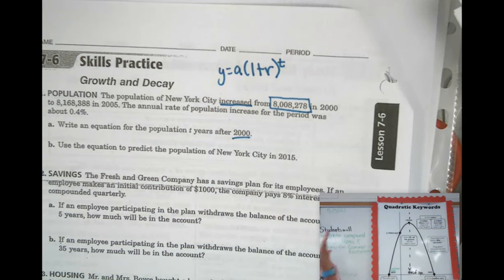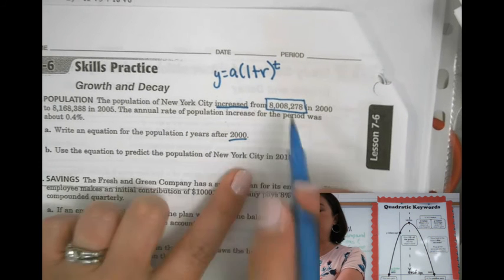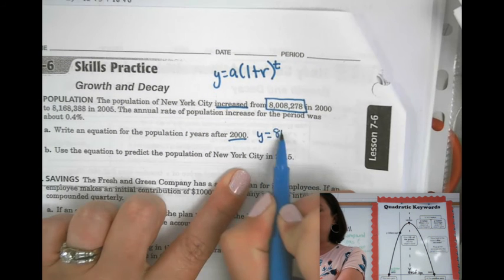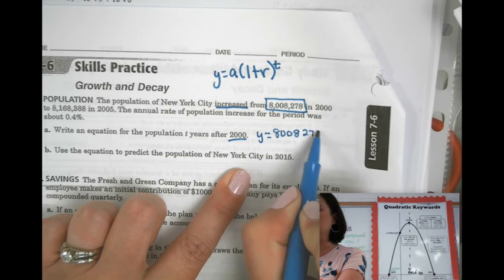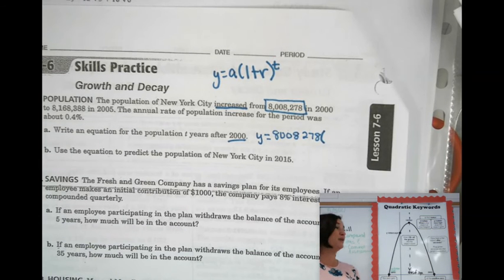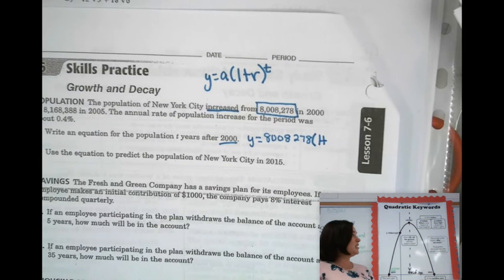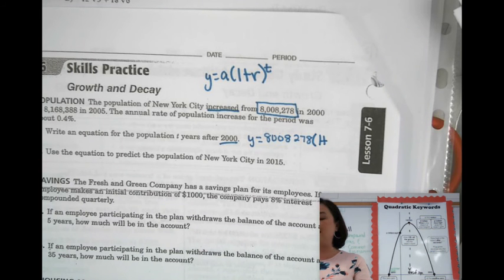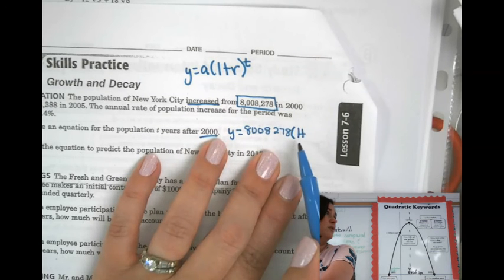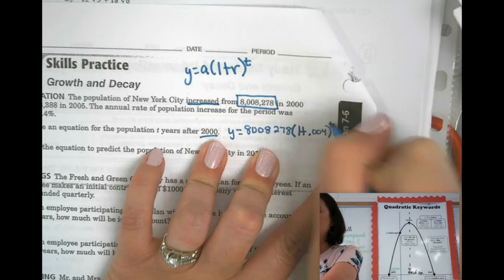And what goes in where A is? The big 8 million number, the initial value. So 8,008,278. Remember, you can put commas on your paper here, but you can't put commas into Desmos. And this is 1 plus, and we've got to change that percent to a decimal. So what is 0.4% as a decimal? 0.004. And I know this looks like a capital H, but it's supposed to be 1 plus 0.004, and all of that to the t power.